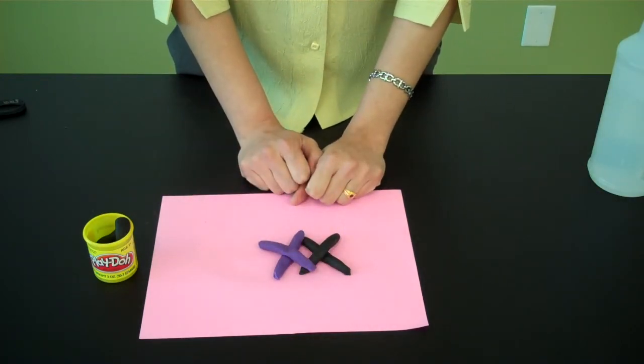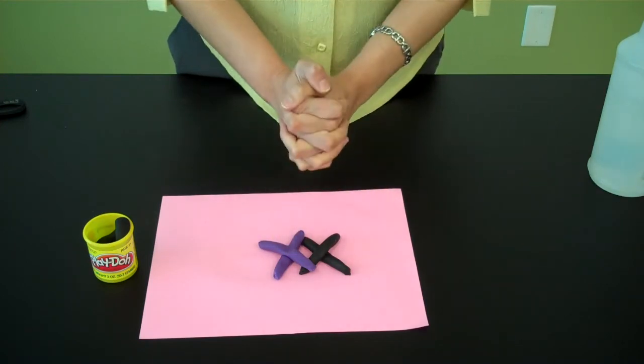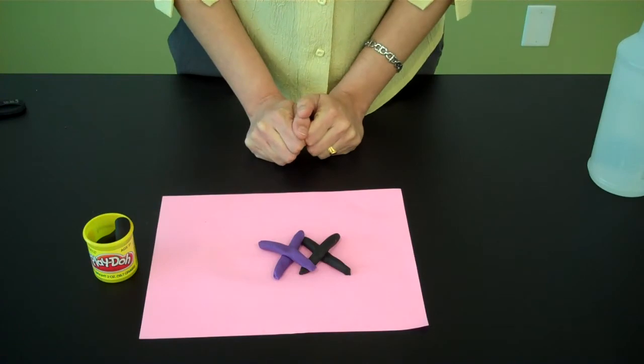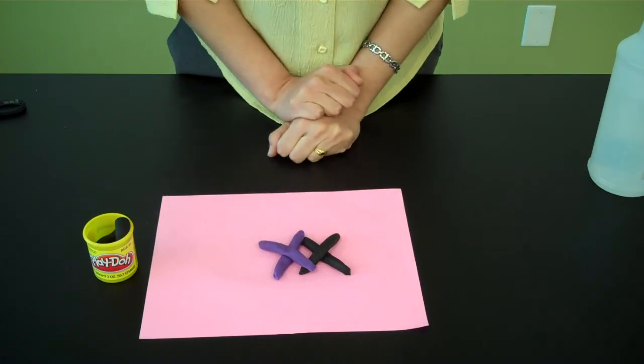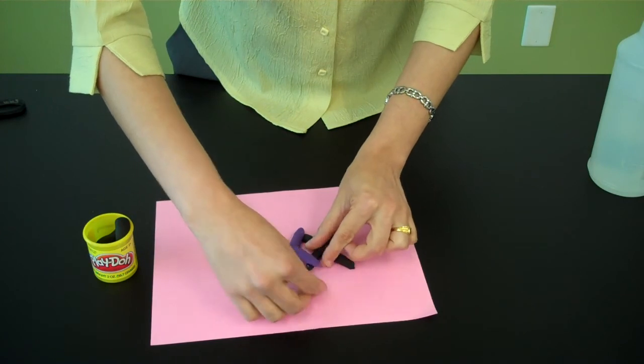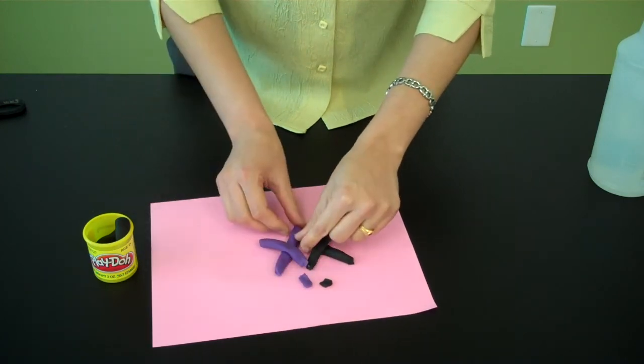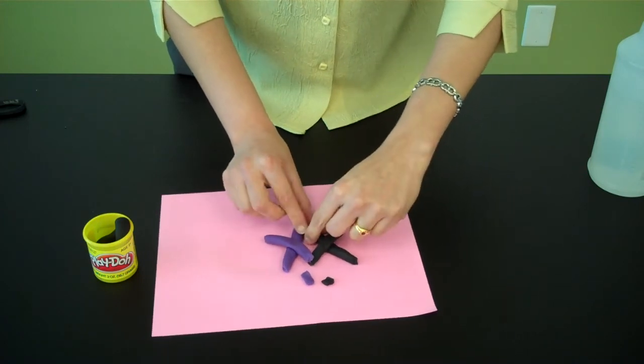The term is chiasma, C-H-I-A-S-M-A. It is a Greek word which means X. So now the chromatids come and lie on each other and make an X. At that X position, they are going to swap a little bit of DNA or chromosomal material amongst themselves.